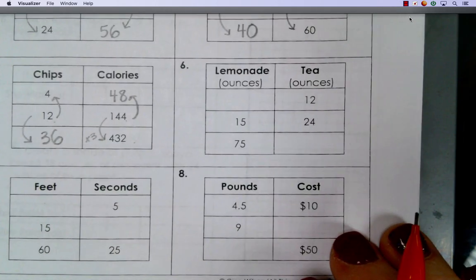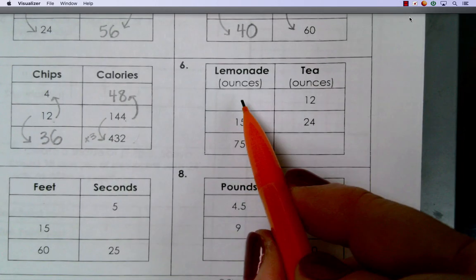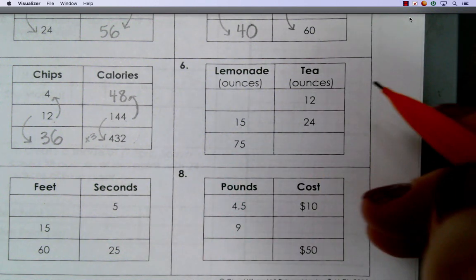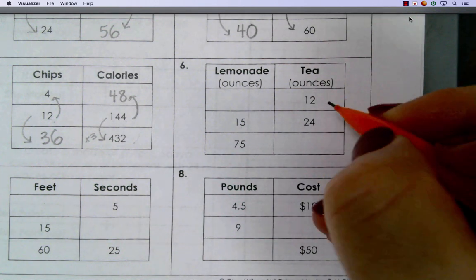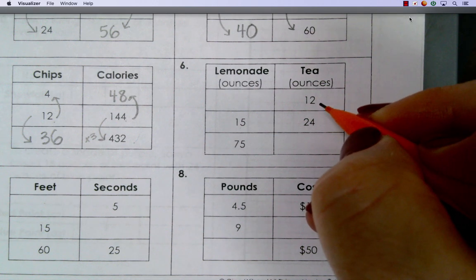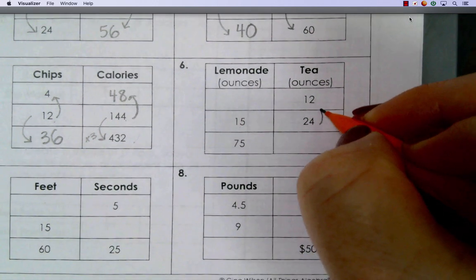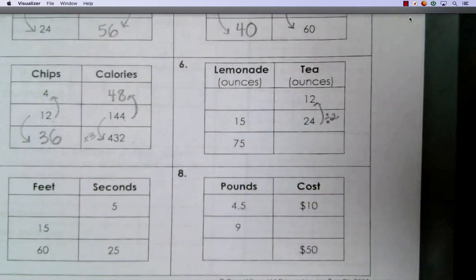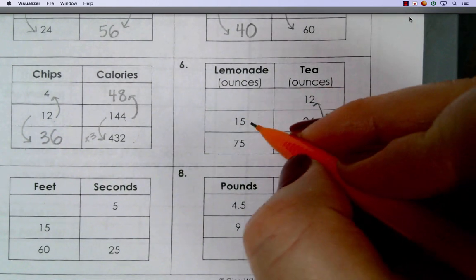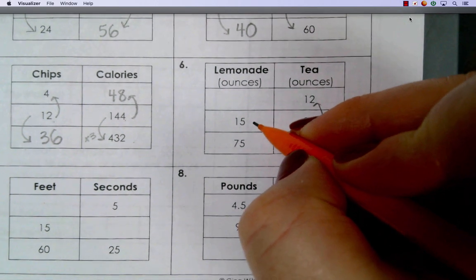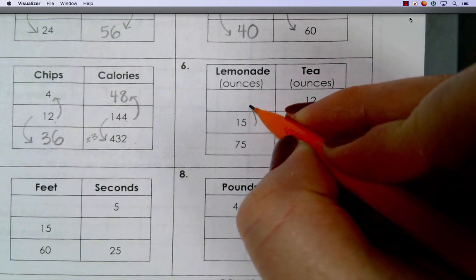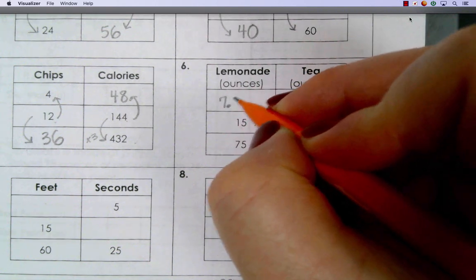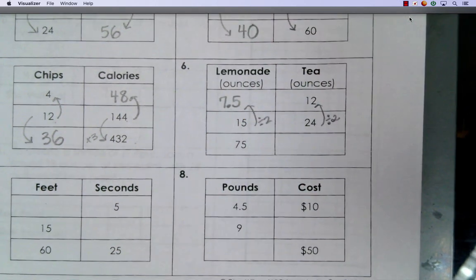Okay. And then I have 15 ounces of lemonade to 24 ounces of tea. So how did I get, I'm going to go backward, from 12 to 24? Well, I divided by 2. Ew, we don't like that, because it's not going to be even, it's going to be a rational number. Ew. 15 divided by 2 is 7.5. You can have 7.5 ounces, it's okay.